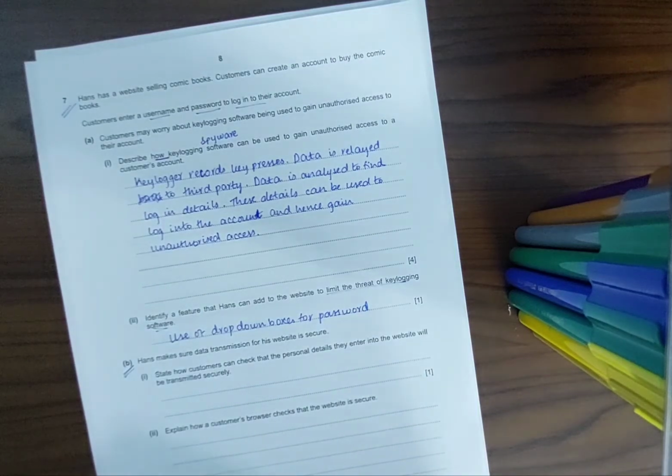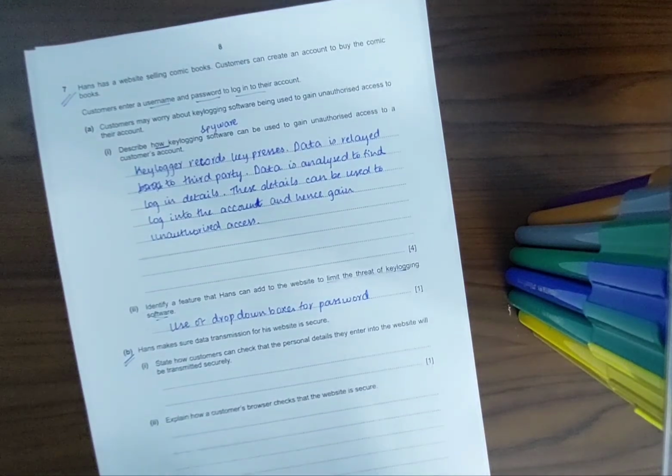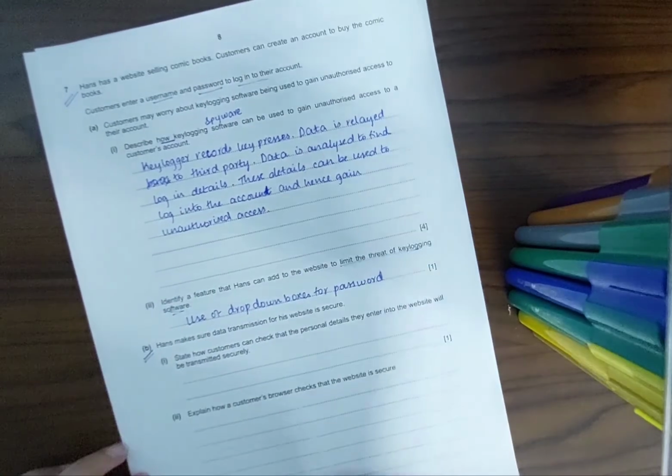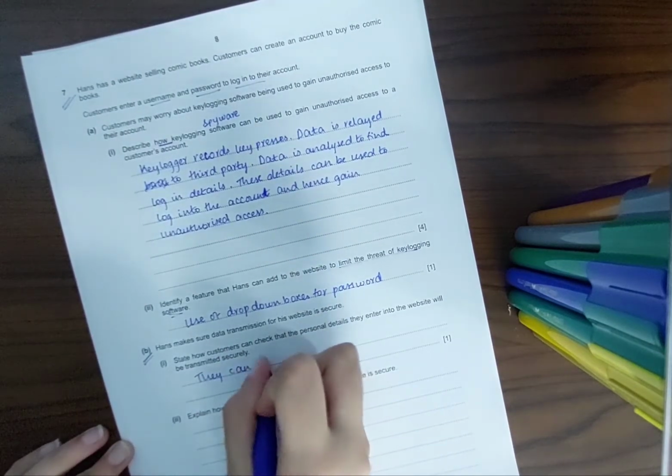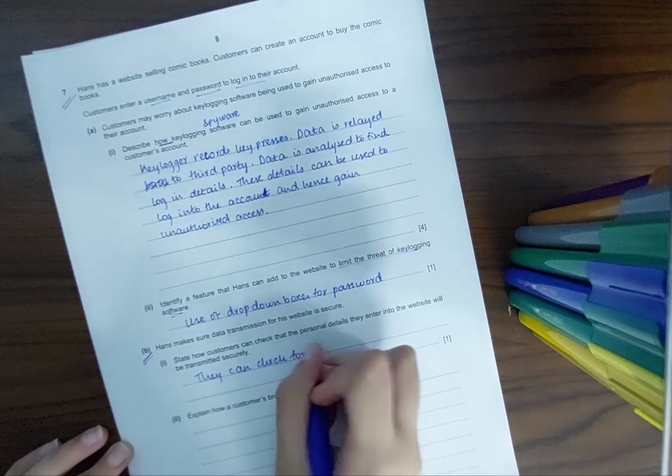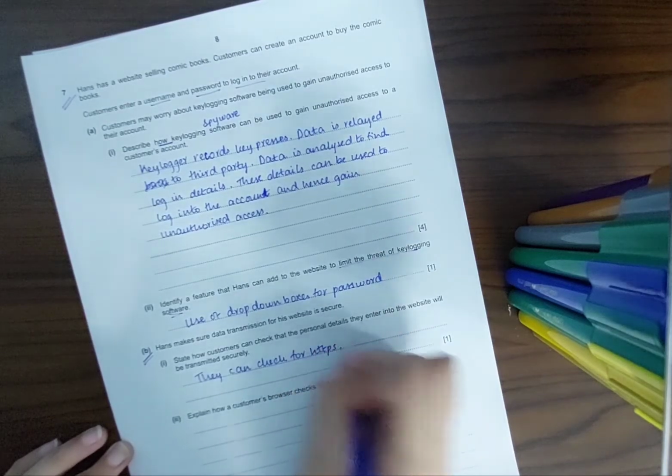Then Hans makes sure data transmission for his website is secure. State how customers can check that the personal details they entered into the website will be transmitted securely. For secure transmission, you can always check for the HTTPS or the padlock sign. Okay, so you can write that they can check for HTTPS.